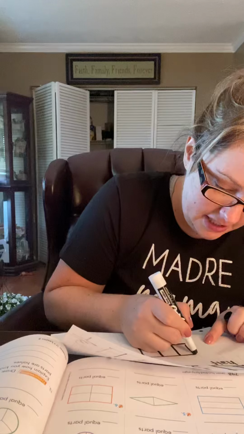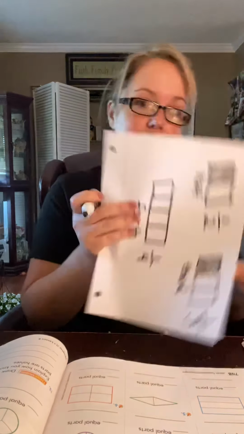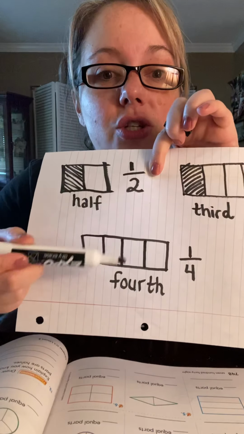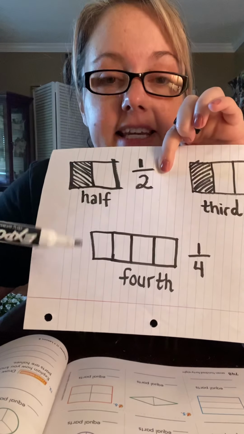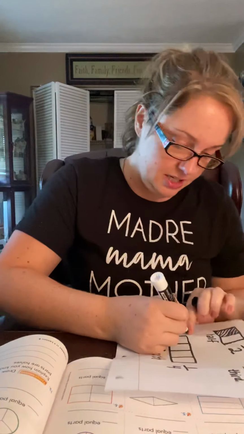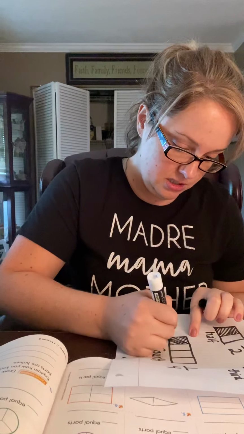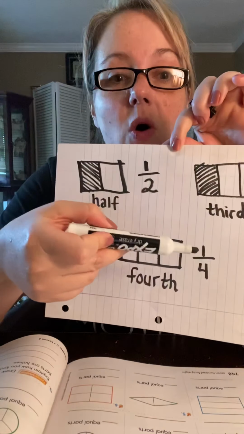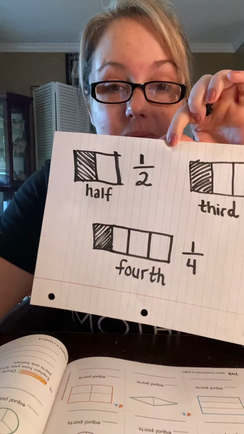I don't think I did that right, so I'm gonna have to draw a little box. Okay. So I've got 1, 2, 3. All right? Now, I'm gonna color this is 1 out of 4 pieces, right?